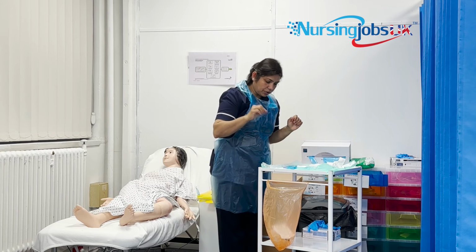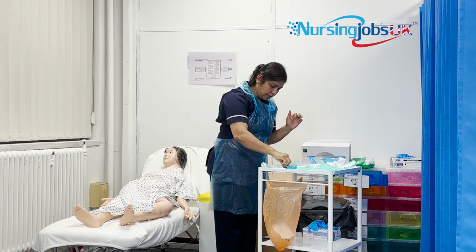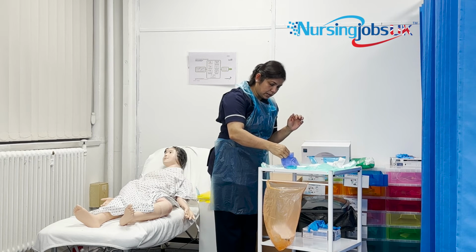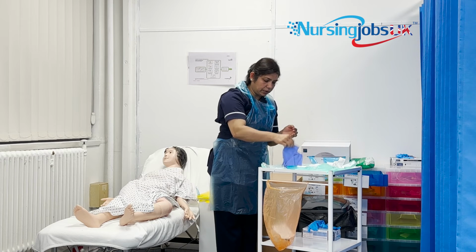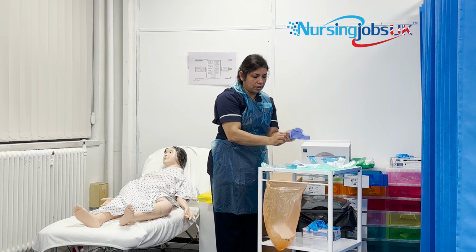So always make sure the first one you need to touch inside. So that means this will be going inside of your hand. So take that one.